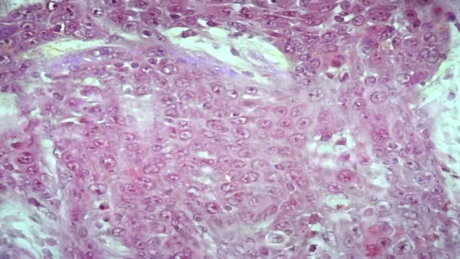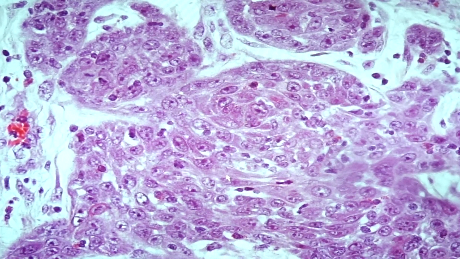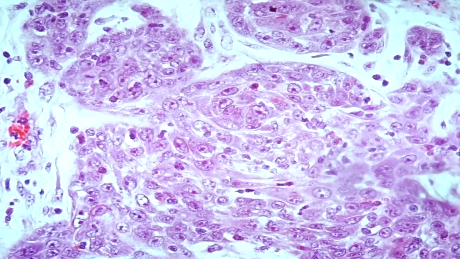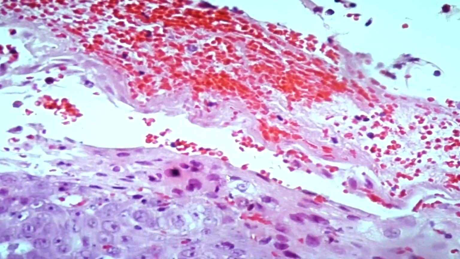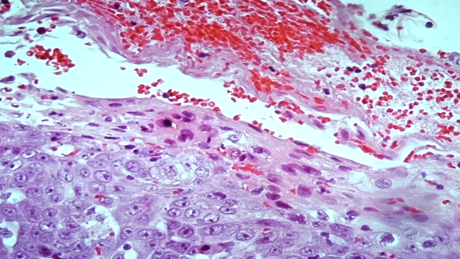So we would be able to identify that these are squamous cells, okay, if we would see the presence of keratinization. This is difficult to identify in this case, but you have to look for the presence of the pink cytoplasm, okay, or orangophilic cytoplasm, or the keratinization.